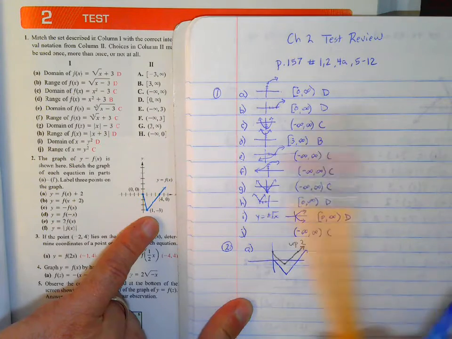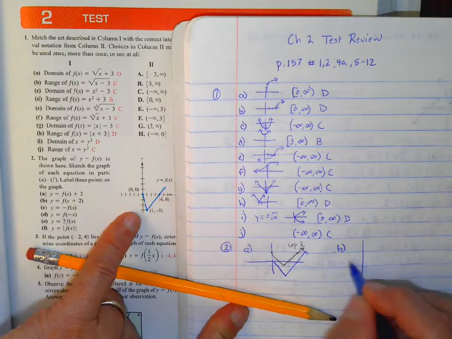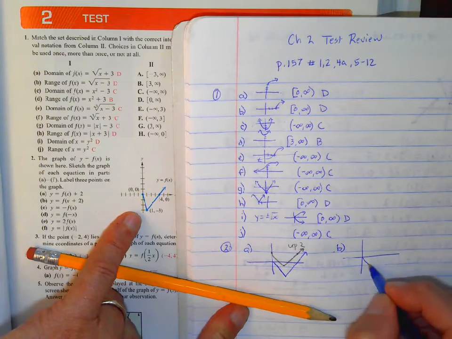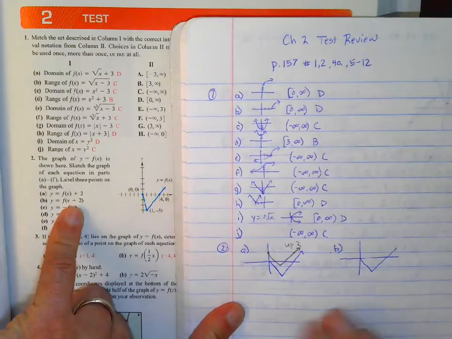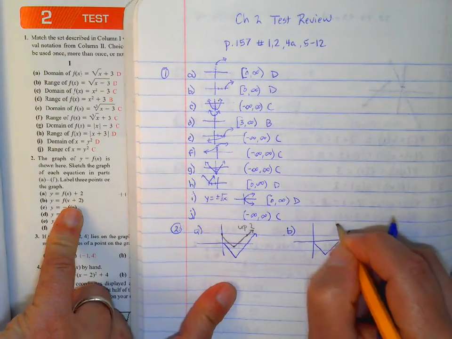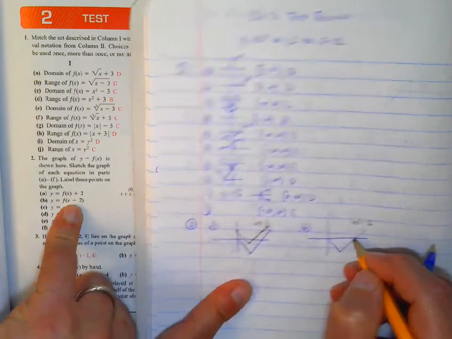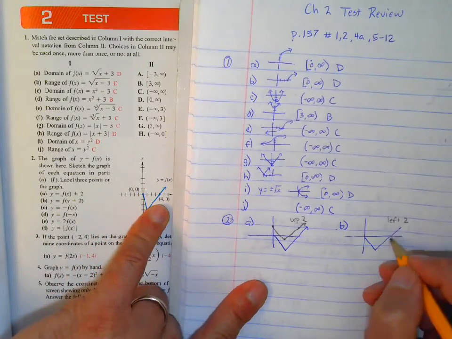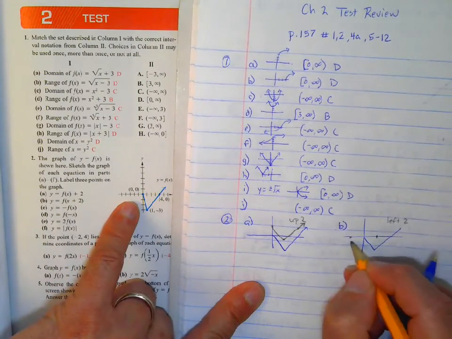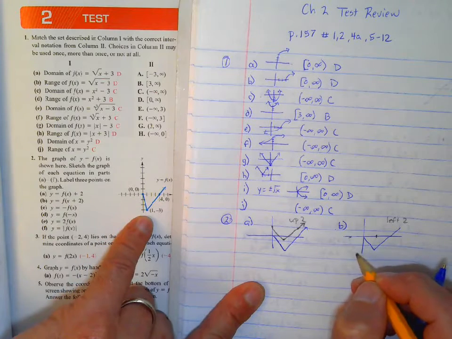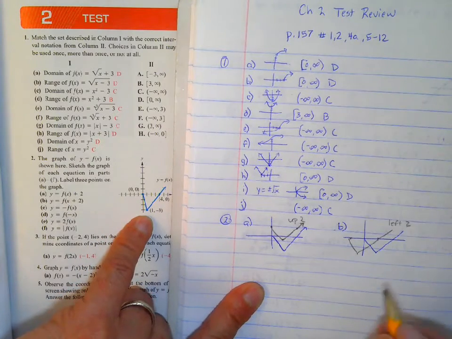Okay. Part B, draw the original first. Okay, part B, the plus 2 there will make it move left 2. So if this was, what is this? This was at 4, so it'd be at 2. It'd be at negative 2 over there. So something like that. Everything moves left 2.